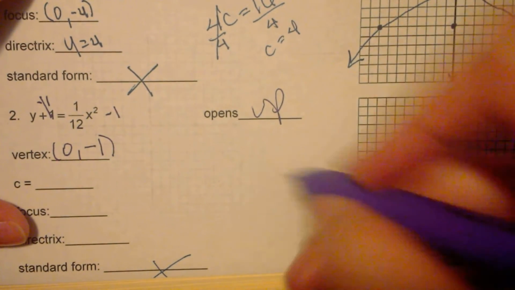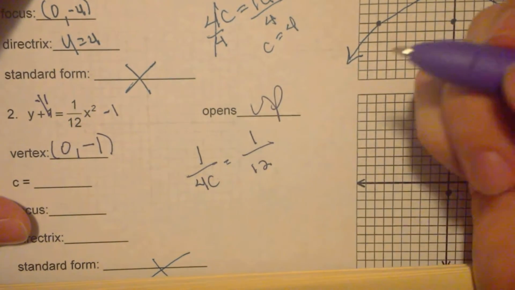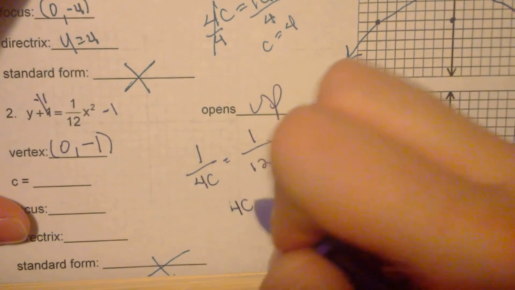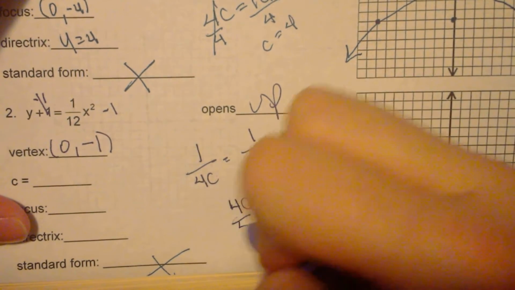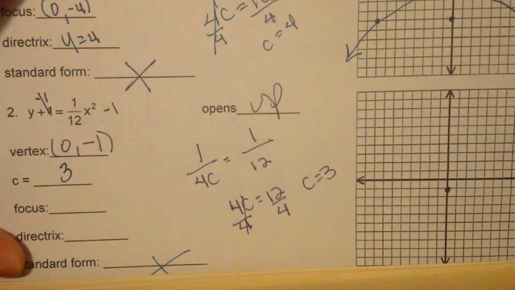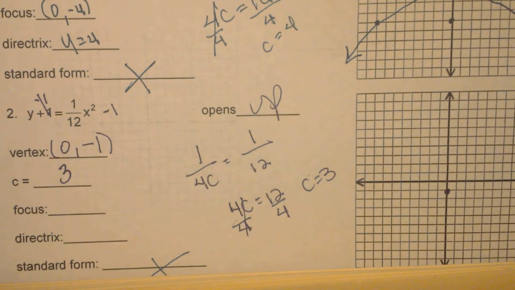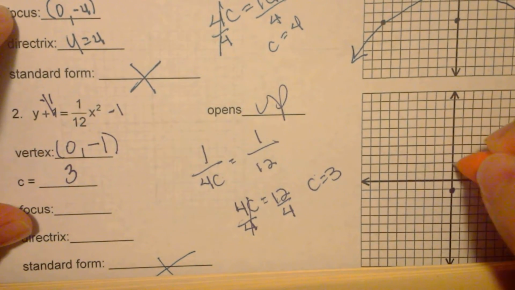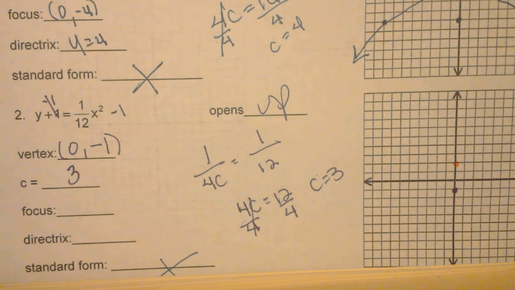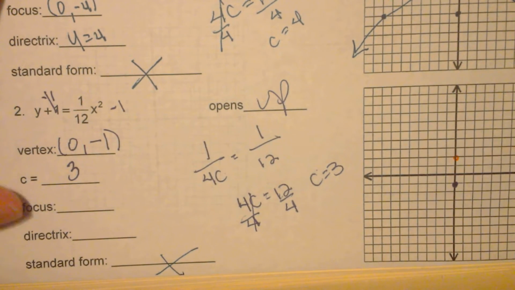Then my c value, I'm comparing 1 over 4c to 1 over 12. So 4c is equal to 12. So c has to be 3. If it's opening up, my focus is 3 above my vertex. So that is my focus. And my directrix is 3 below my vertex.